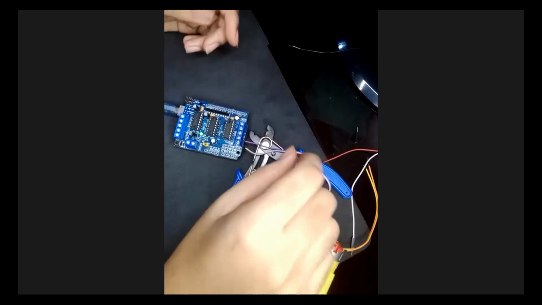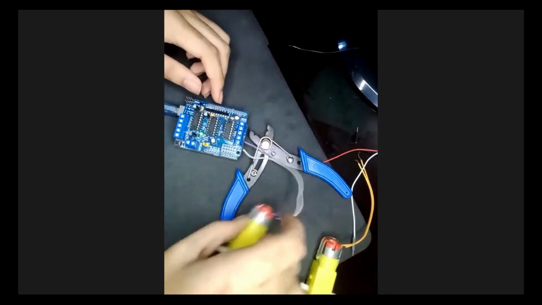If that's it, your motor is connected. Good job. Okay. Now that we have connected the motor, I'd like to start off with the code.